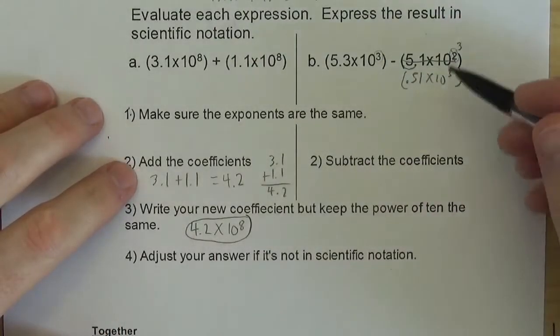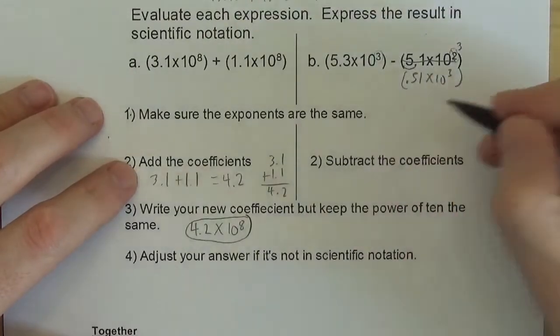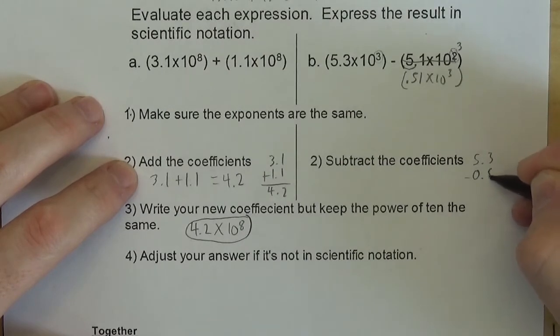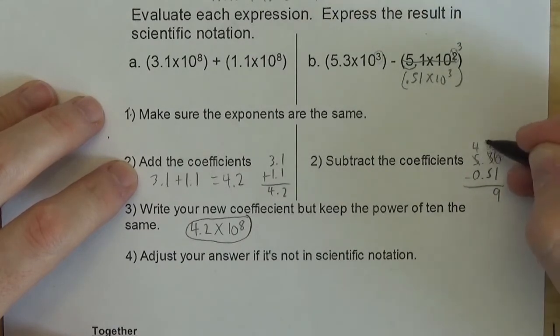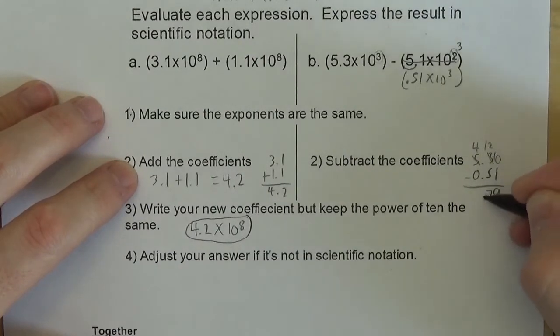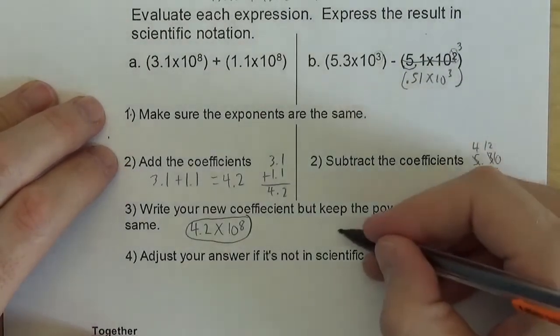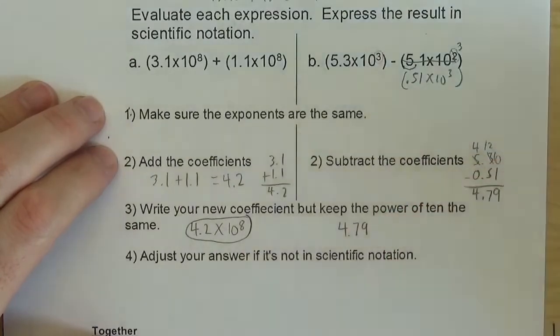So step number 2 with subtraction is to subtract the two coefficients. So we're going to line this up, 5.3 minus 0.51. Go ahead and put a 0 here to make those match. I want to borrow from the 3 here, that's 2. 10 minus 1 is 9. 2 minus 5 can't be done, so I borrow from the 5. 12 minus 5 is 7. Bring down my decimal point. So 4.79 is my new coefficient, 4.79.